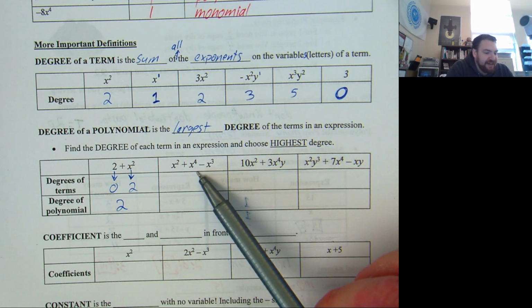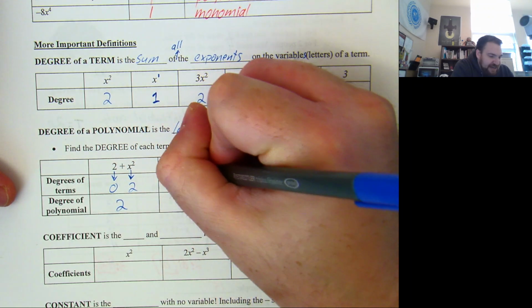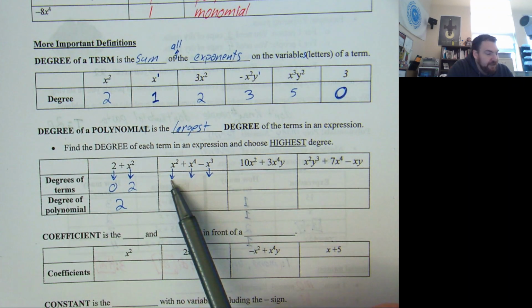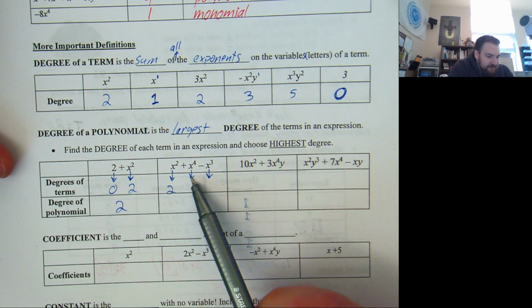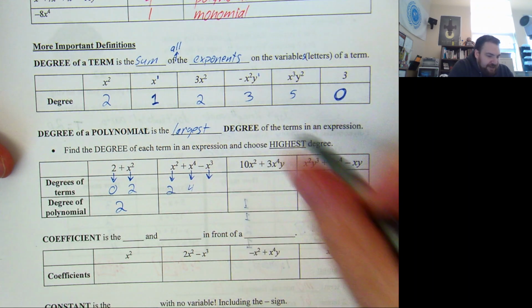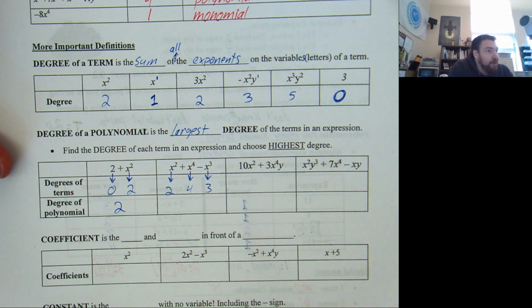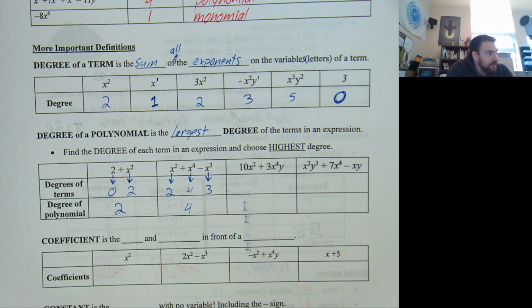How many terms do I have in the second one? There are 3 of them. So there are going to be 3 distinct degrees for those 3 terms. The first one, the degree is. The second one, the degree is. And the third one, the degree is. So the biggest number there is. So for the whole polynomial, the degree is 4. The biggest of those 3 individual degrees.